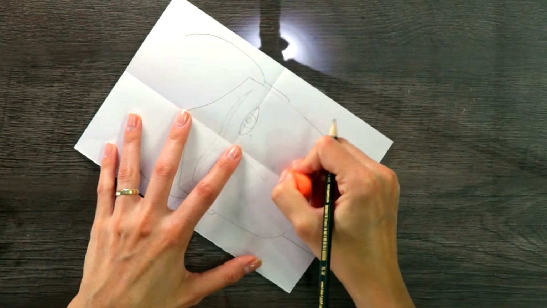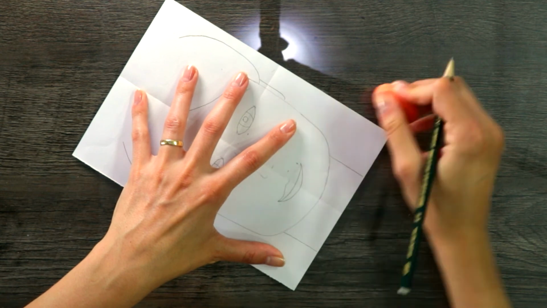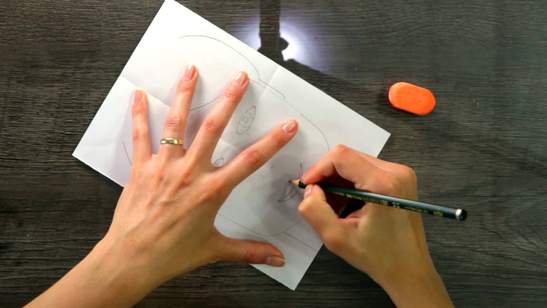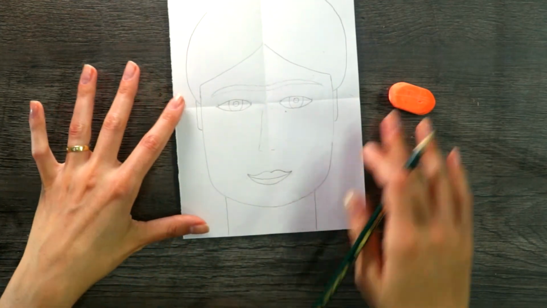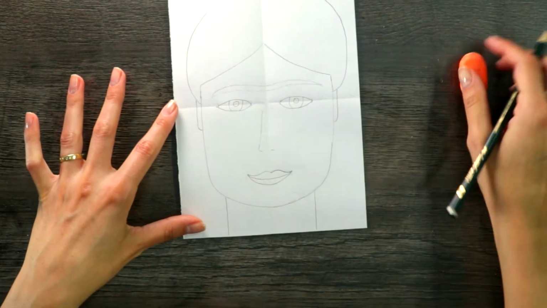And the top. That's it. That's the basic structure.